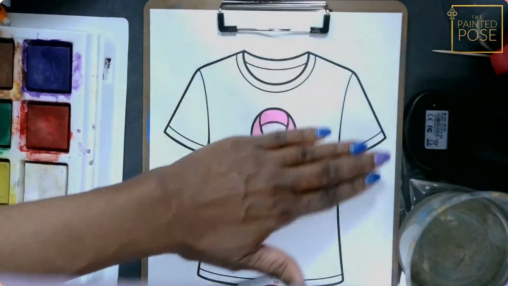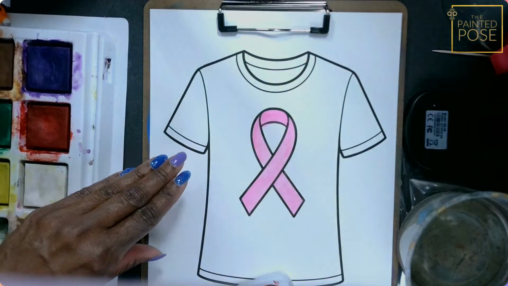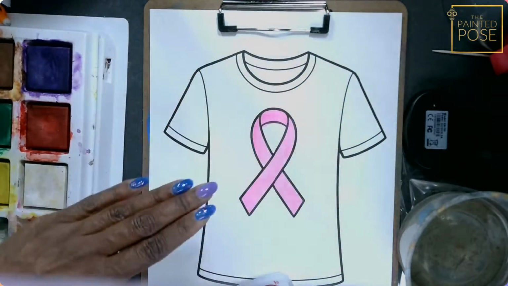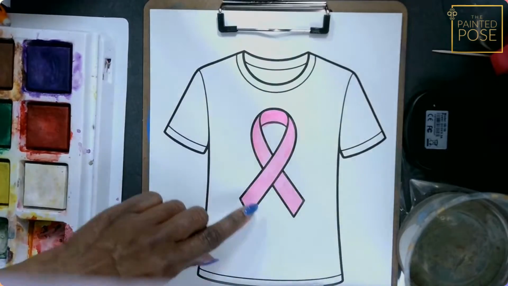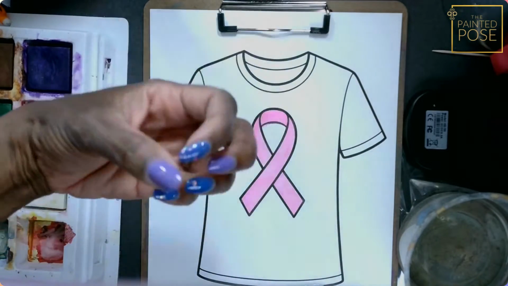You wet the paper, and you want it to be a little bit shiny, so you know that the paint will slide and glide across the surface for blending. So that's what we're going to do. I love the wet on wet. We did wet on dry here because we really wanted that pink to soak in.